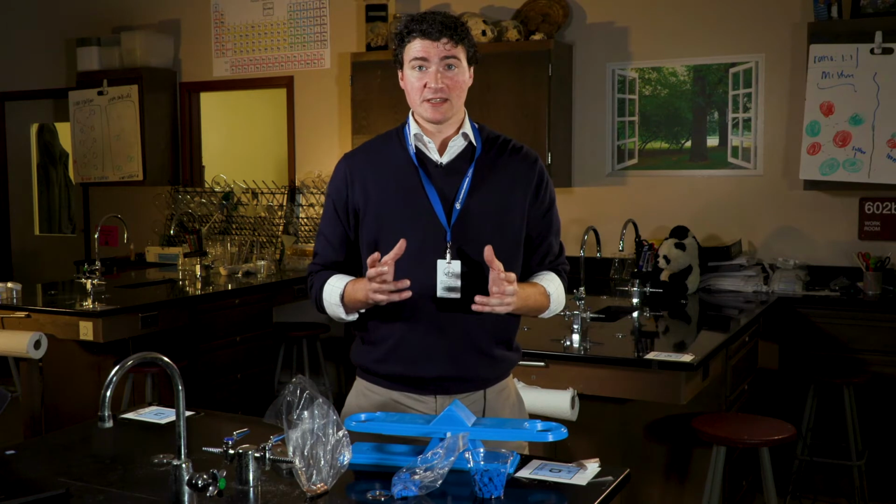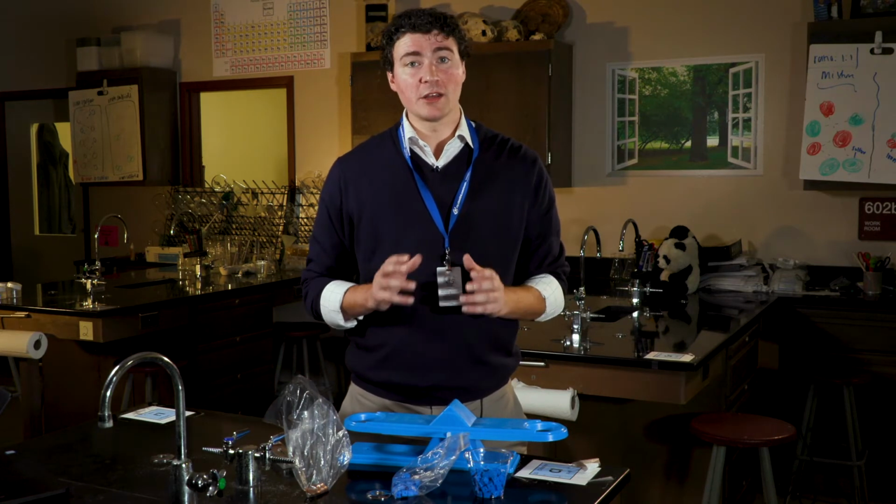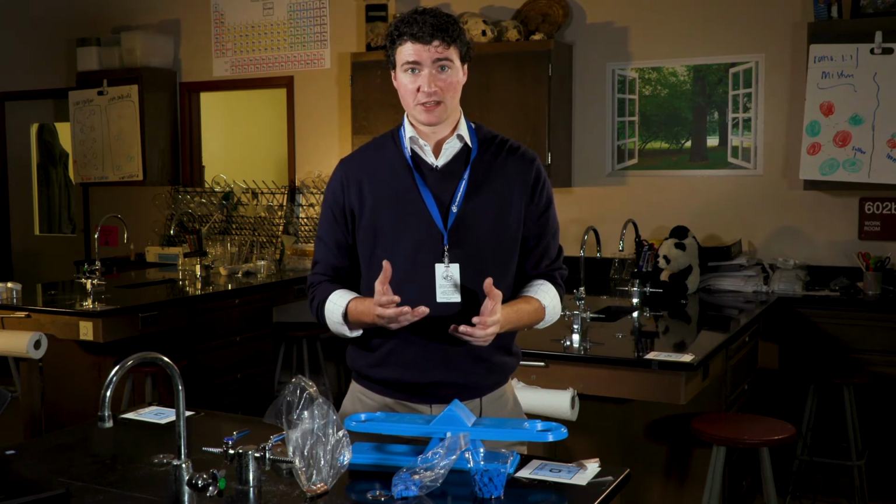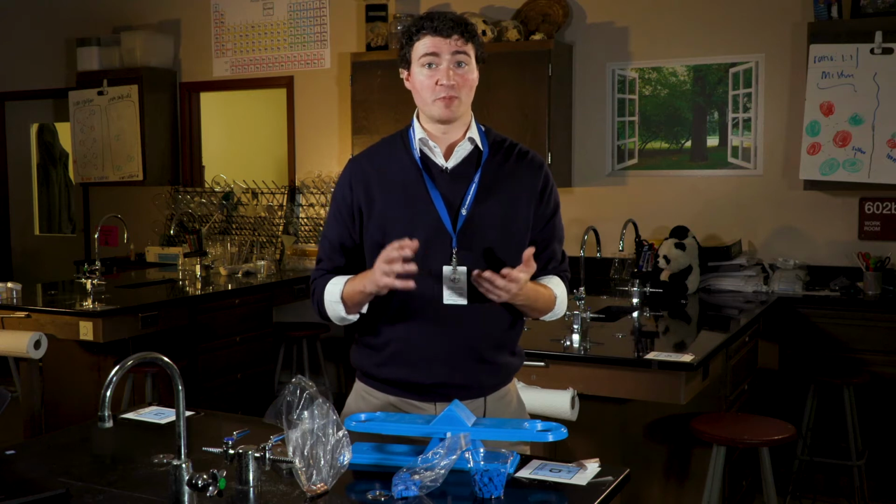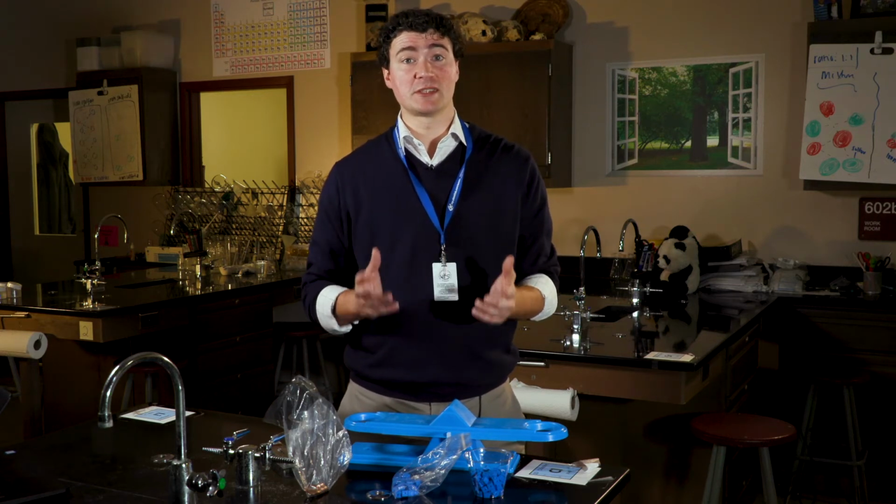If a mass set is not available, other common math manipulatives, such as unifix cubes or base 10 blocks, could be used instead. Just make sure if you're using these other manipulatives to do a quick online search to find out what the mass of one of these manipulatives is, so students could then add up the mass of all of those manipulatives to equal the mass of the balanced object.